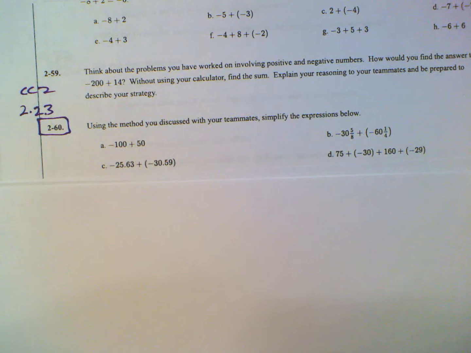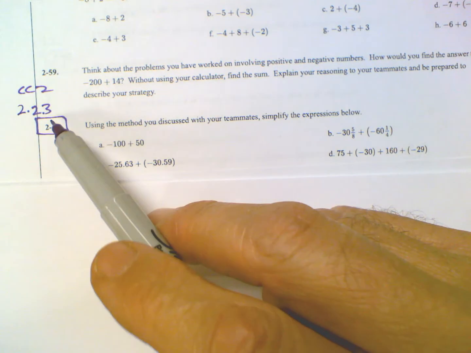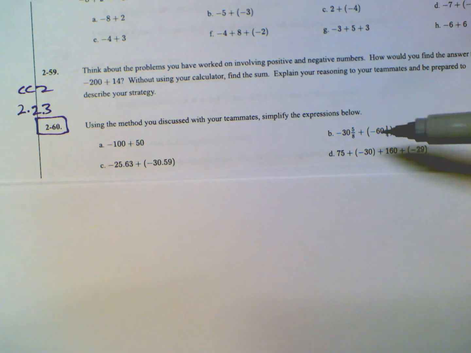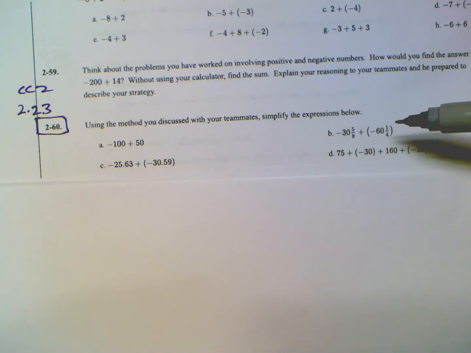Right, we are looking at CC2. This is section 2.2.3, number 2-60. It's asking us, using the method we discussed with our teammates, to simplify the expression.